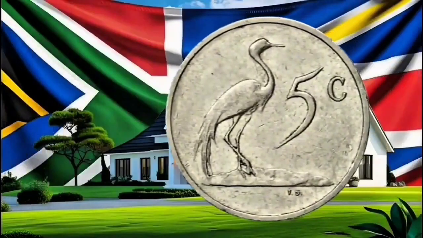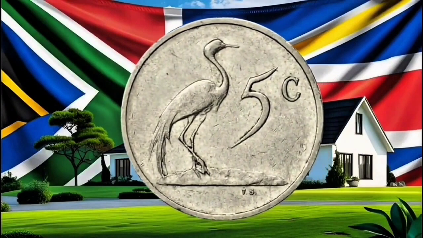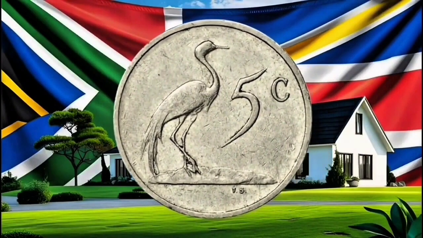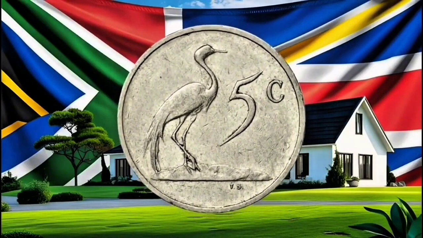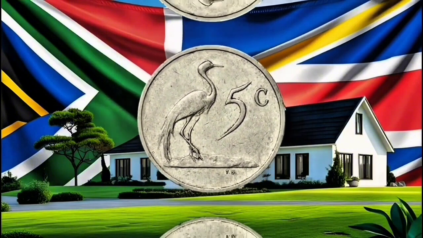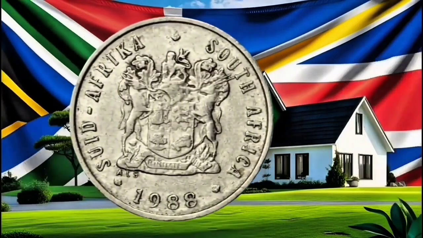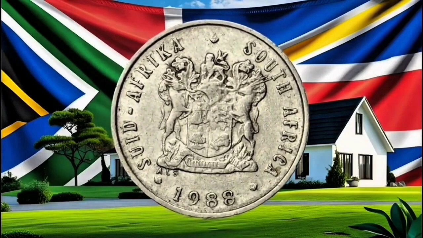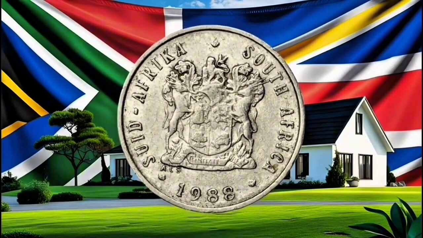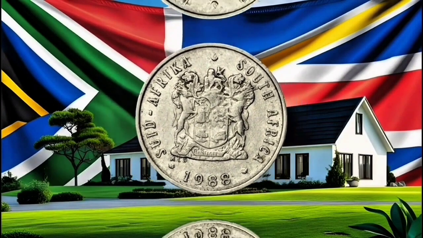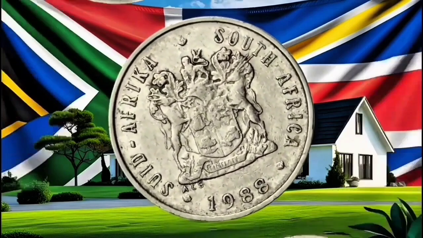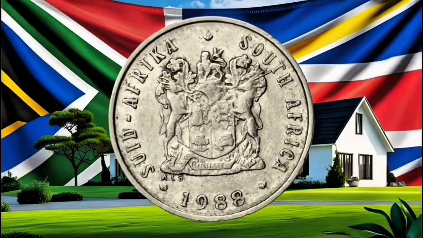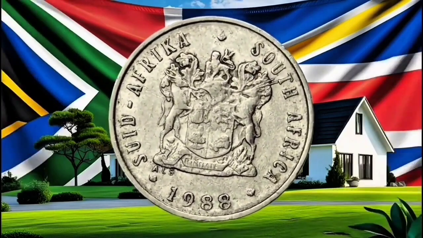Now, let's take a step back and look at the history behind the 5-cent coin itself. The South African 5-cent coin was first introduced in 1961, replacing the earlier smaller denominations of the pre-1961 South African currency system. In 1988, the country was going through significant political and social changes, which adds another layer of historical significance to this particular coin.